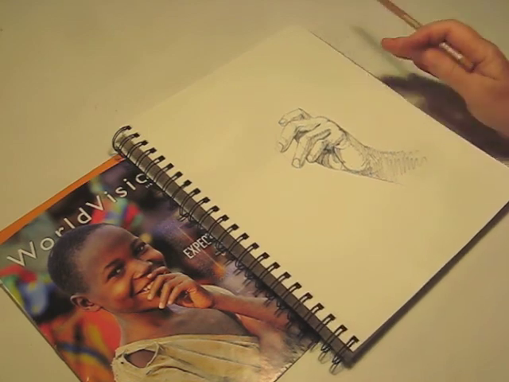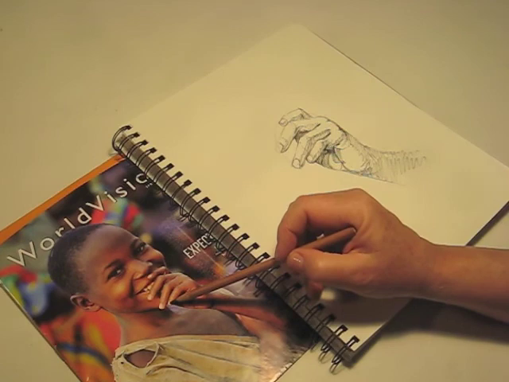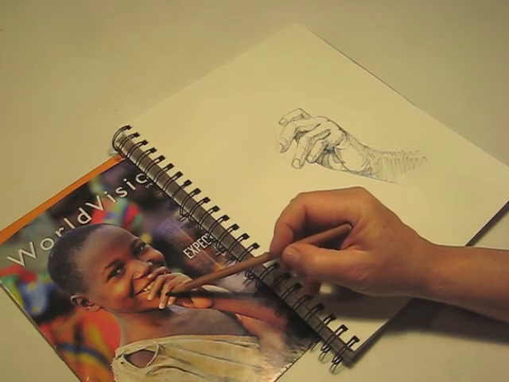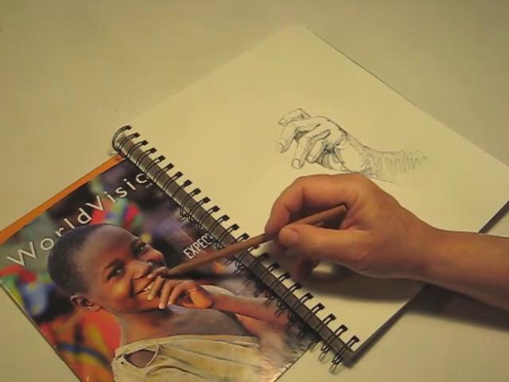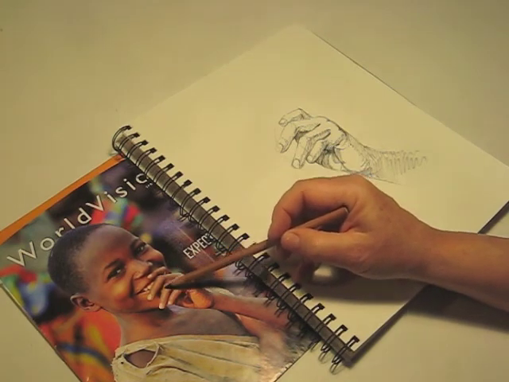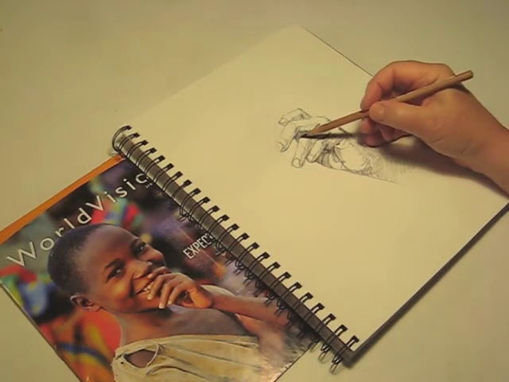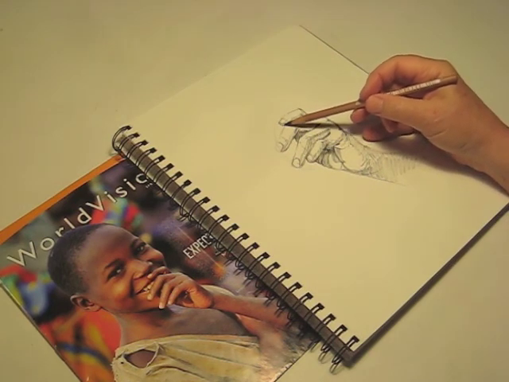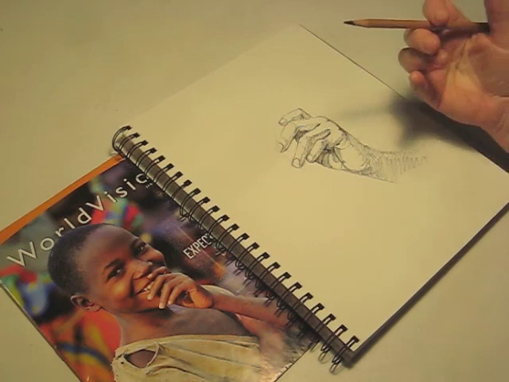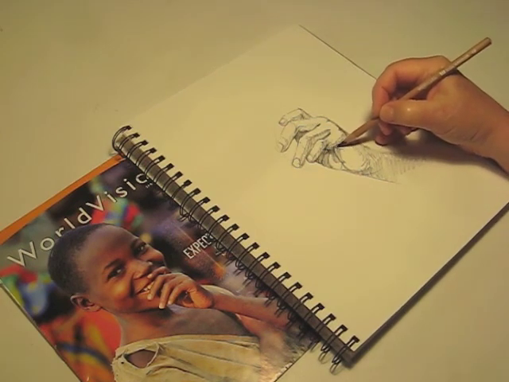You're looking for relationships of point to point. In other words, where does the little finger hit in relationship to the finger next to it? And where does this knuckle hit in relationship to this knuckle? It's a little obviously down, but also forward. It's meaning it's more toward the left. So look for those landmarks, look for those points of relationship, and you should be able to draw very comfortably and with a lot of confidence as you go.